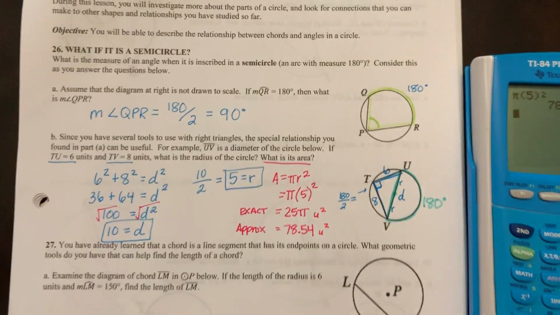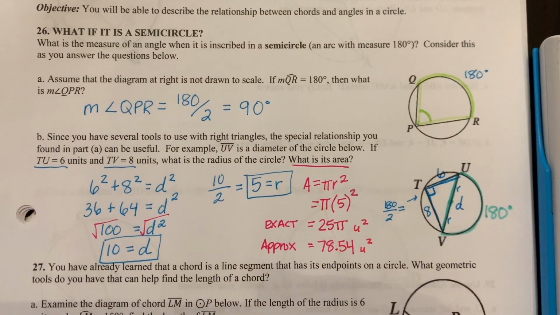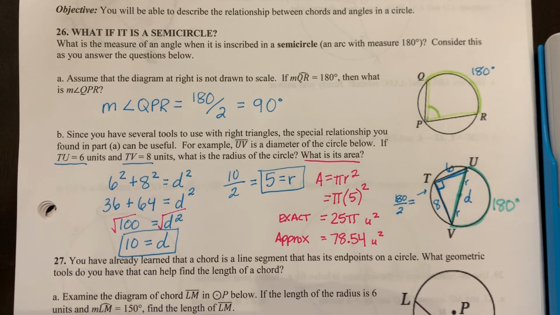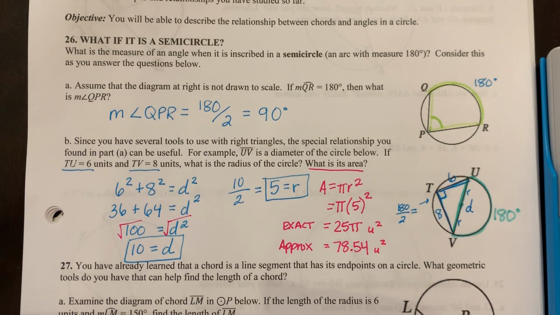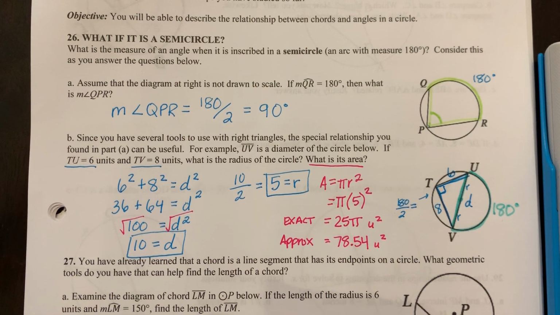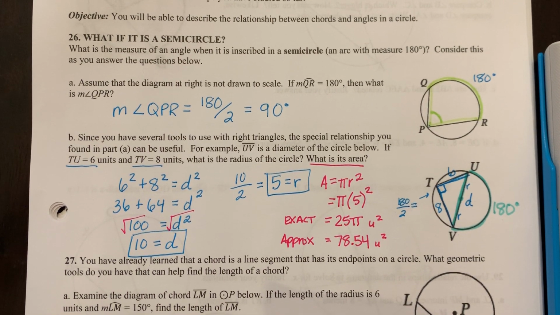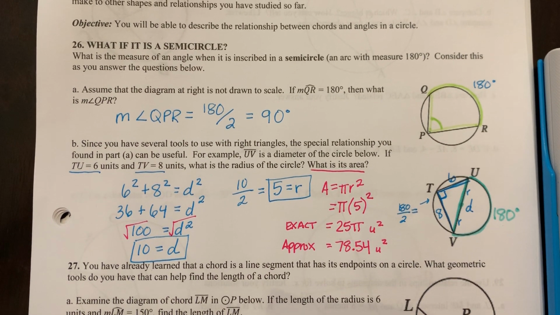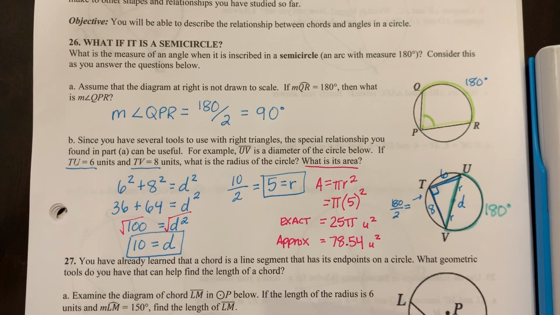Okay. So that's walking through number 26. You guys have a semicircle or a diameter, which is half of the circle. It's creating right triangles for you guys, and that means you guys can use right triangle tools, such as Pythag, to solve for missing parts.